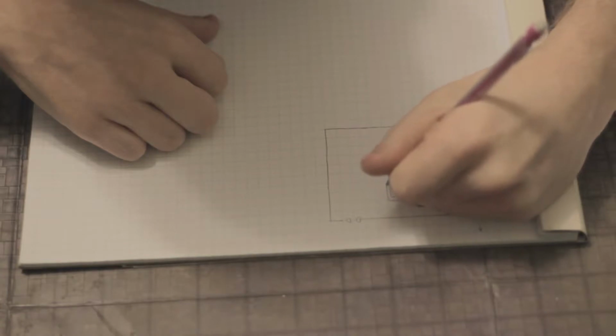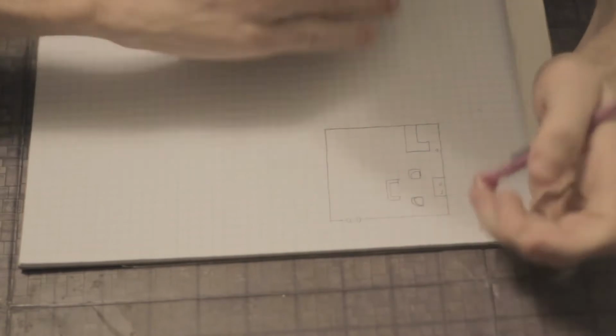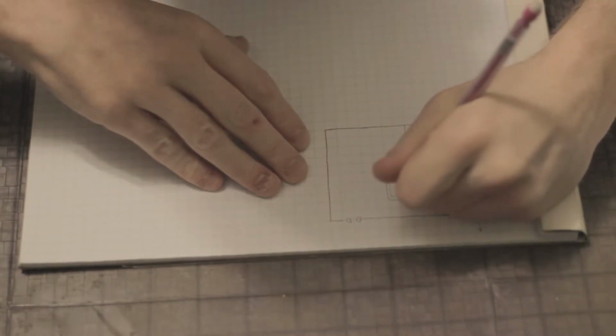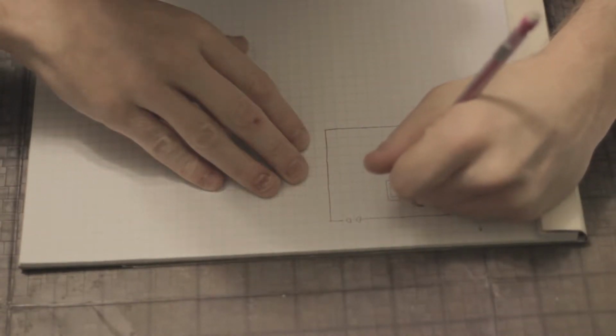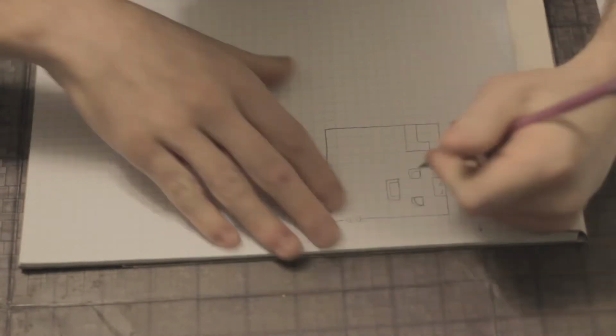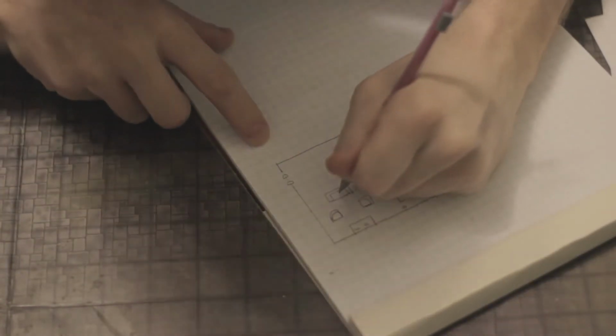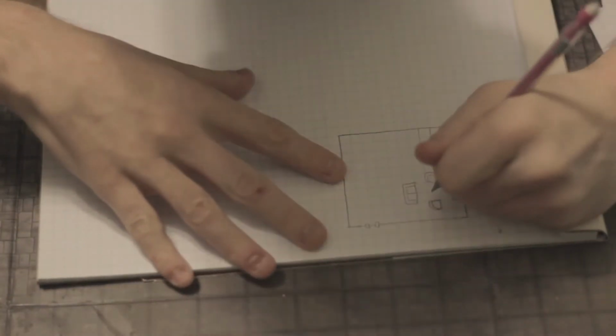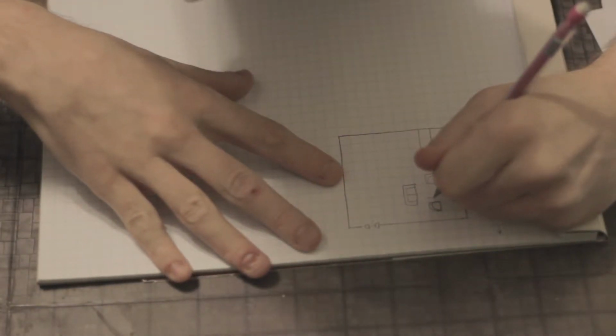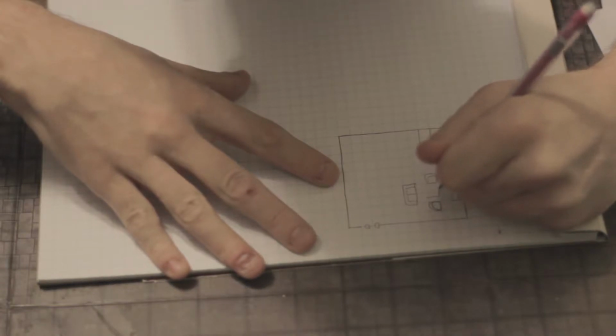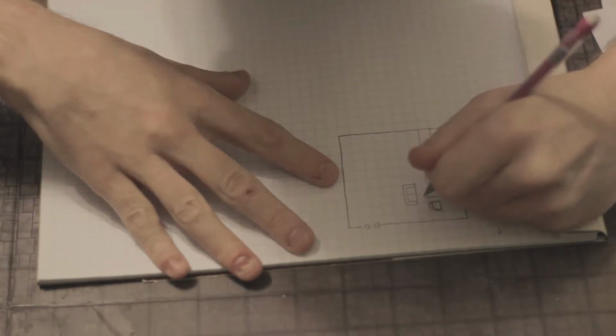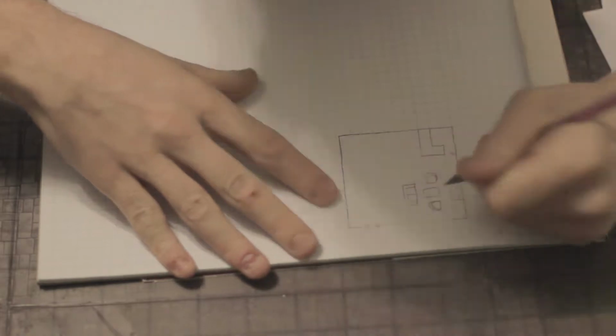There we go. Curve it around. Oh, nice little charming area. You come in, kick back, take off your boots and your cloak, and rest in front of the fireplace. Oh, it needs a table. Definitely needs a table. Where else are you going to put your beer?